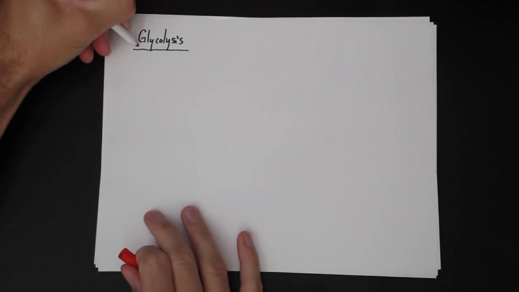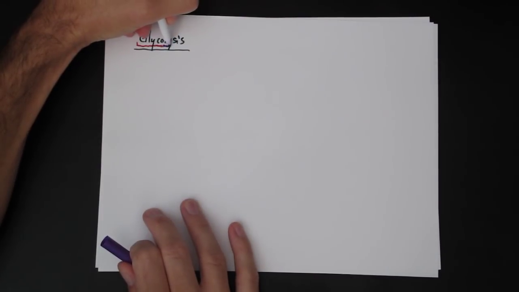And remember that the word glycolysis literally means the splitting of sugar. Glyco means sugar, gluco, glycogen, so on and so forth. And lysis means to break apart. So in this first part, we're going to be breaking apart sugar.